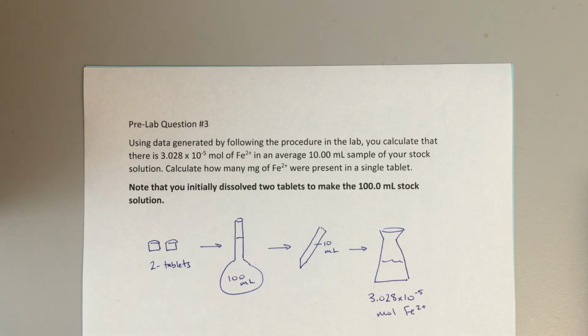So this is pre-lab question number 3 from the first lab that we did last week, where we determined the number of grams of iron in those iron pills. Using the data generated by following the procedure in the lab, so using the stoichiometry and the molarity of the potassium permanganate solution, you calculate that there is 3.028 times 10 to the minus 5th moles of iron 2+ in an average 10 milliliter sample of your stock solution, and we want to calculate how many milligrams of iron 2+ were present in a single tablet.